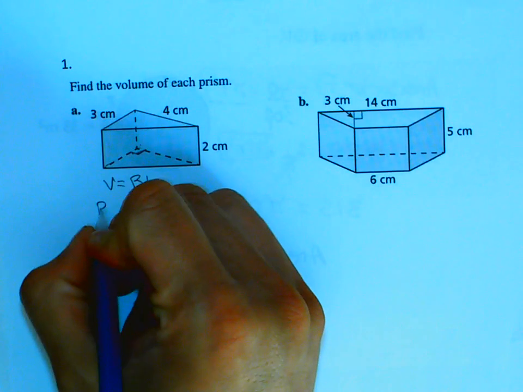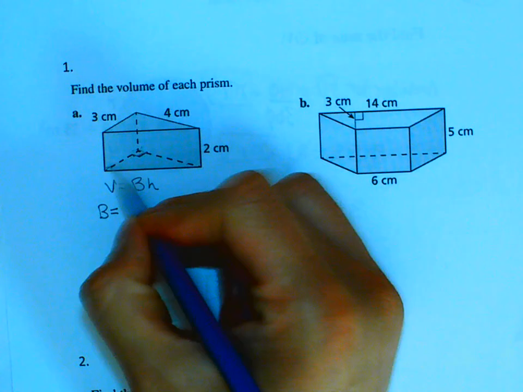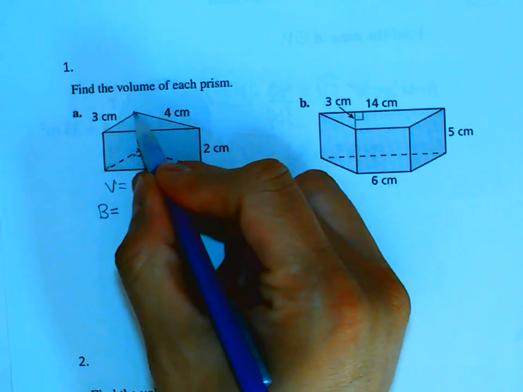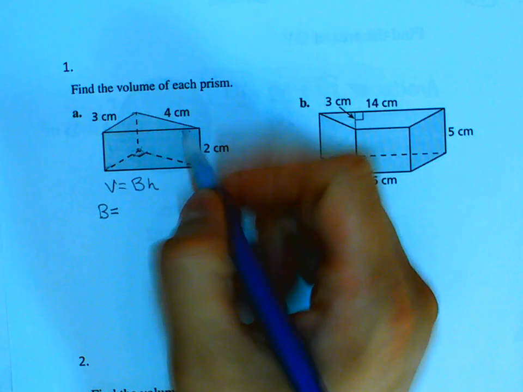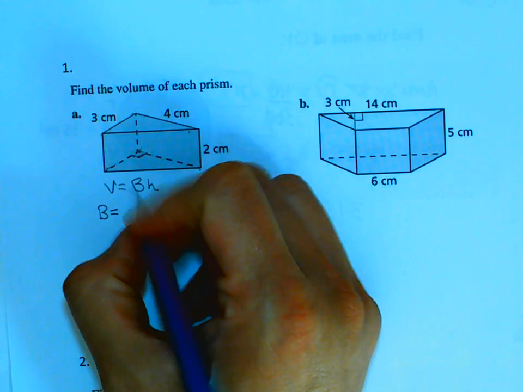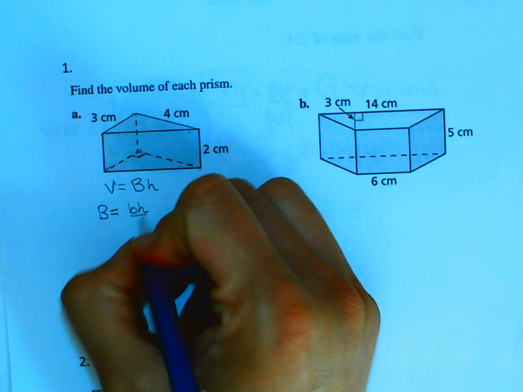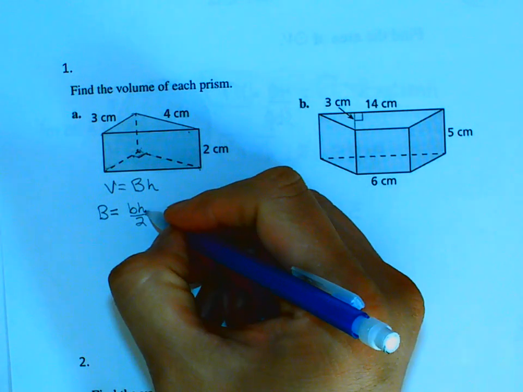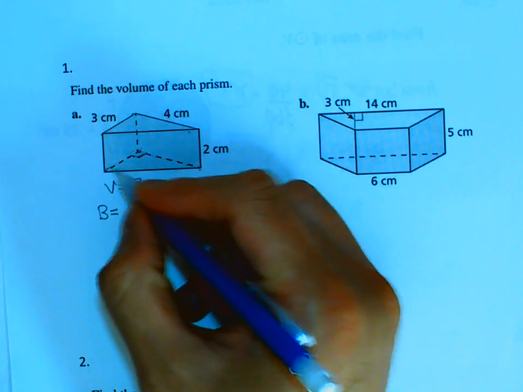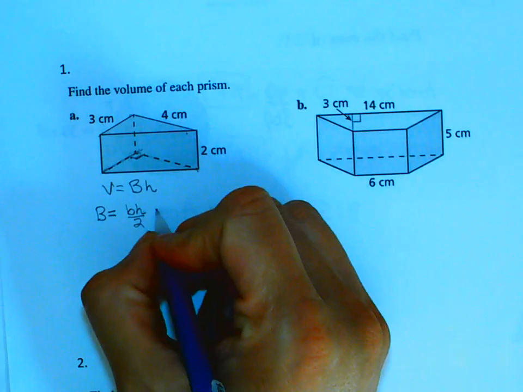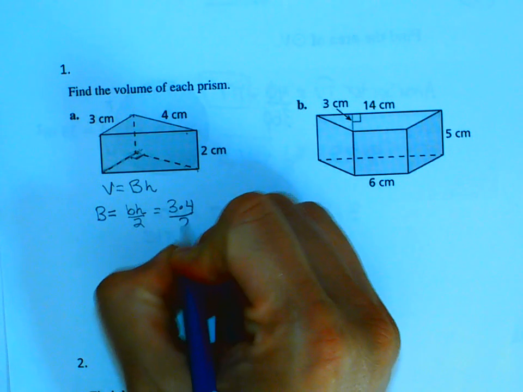This length right here is the same as this one, and this length right here is the same as this one. So the area of the triangle is the base times the height divided by 2. This base is representative of this length right here. So that's going to equal 3 multiplied by 4 divided by 2.